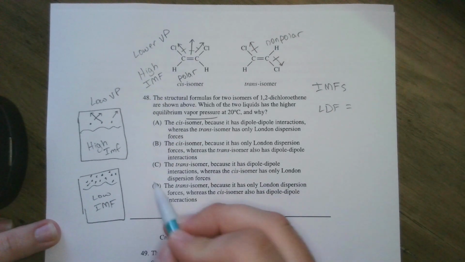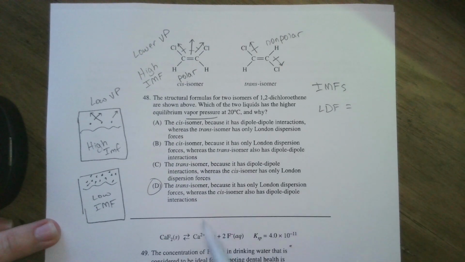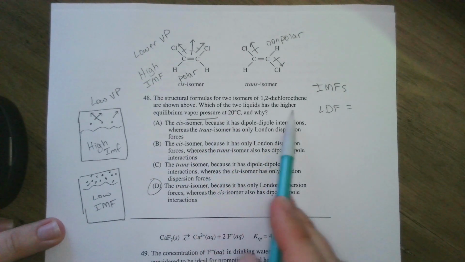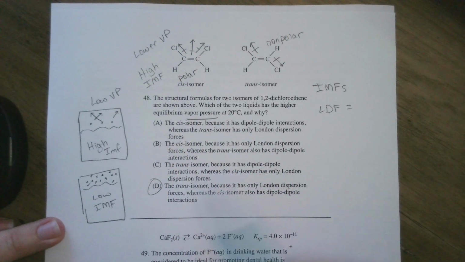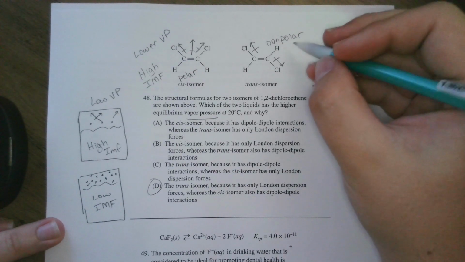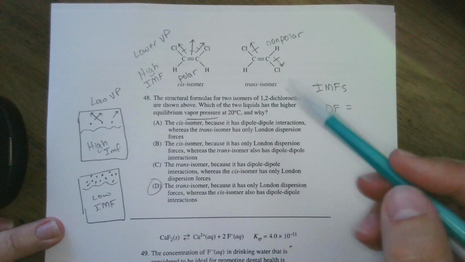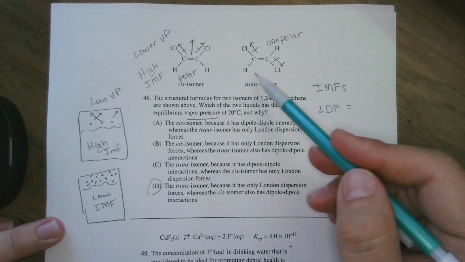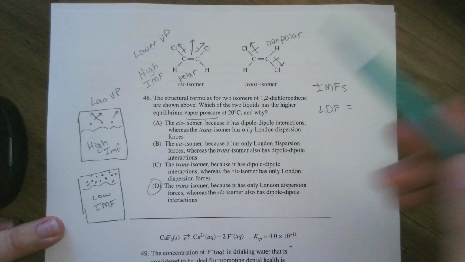All right, our answer here for 48 is D. Which one has higher vapor pressure? The trans isomer has a higher vapor pressure because it's not polar. It has only London dispersion forces, so it has lower IMFs, so it has a higher vapor pressure.